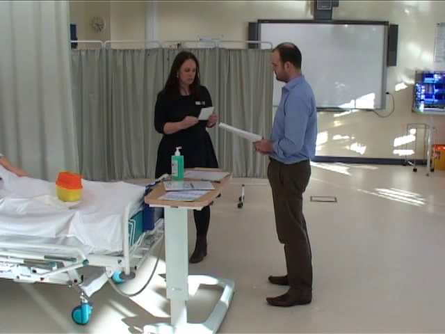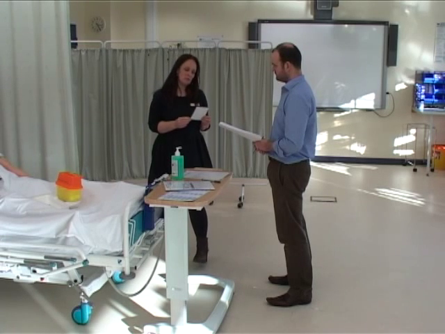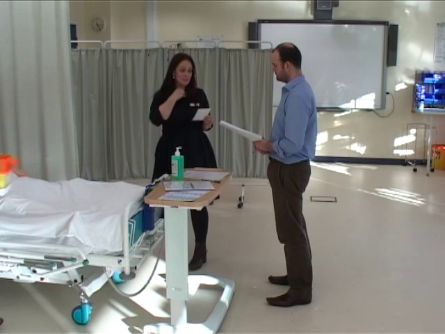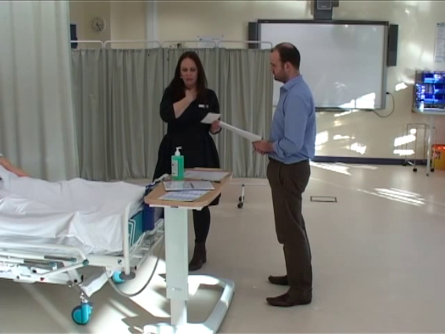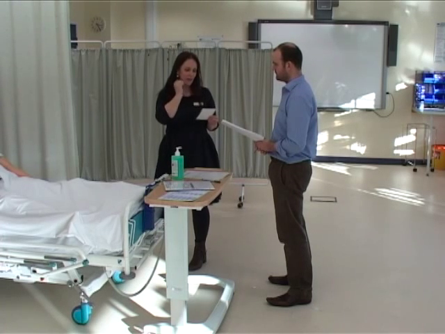She's tachypneic, has widespread wheeze, and her PO2 on 15 litres of oxygen is 8, but her PCO2 is 4.7. I've given her some nebulizers, and I'm really concerned that she's not very well.